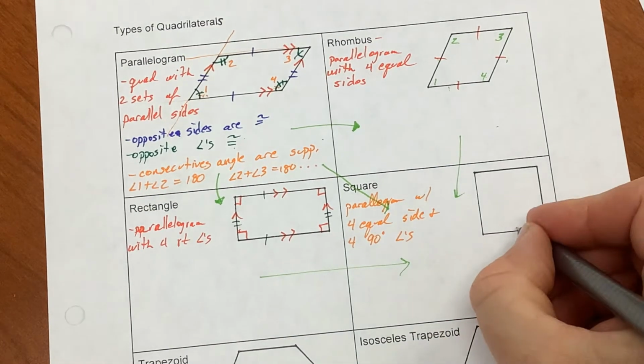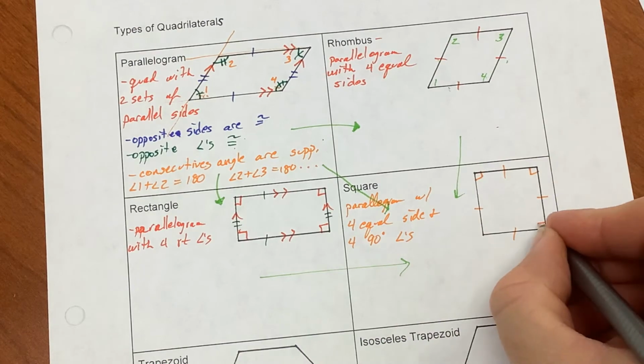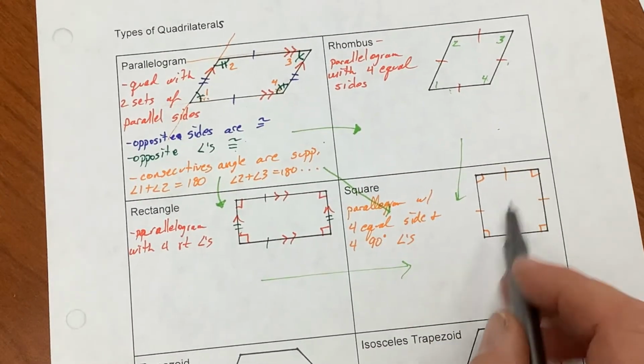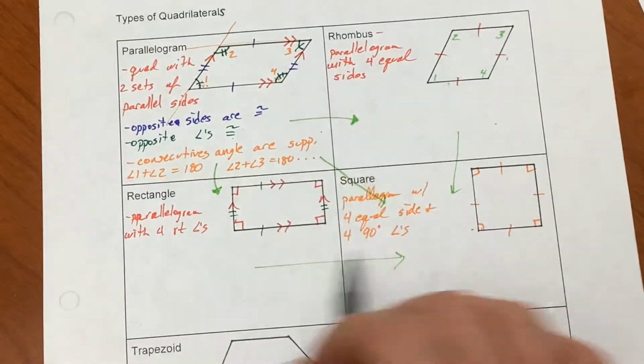So in this picture, all 4 sides are equal. All of these are 90-degree angles. Opposite sides are parallel, opposite sides are congruent, opposite angles are equal, consecutive angles are supplementary, so it follows all the rules from above.